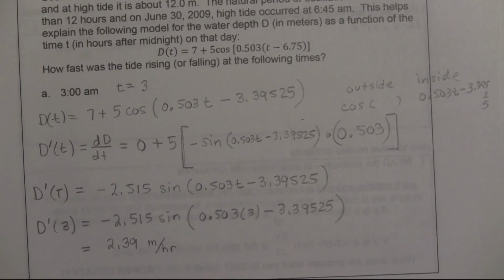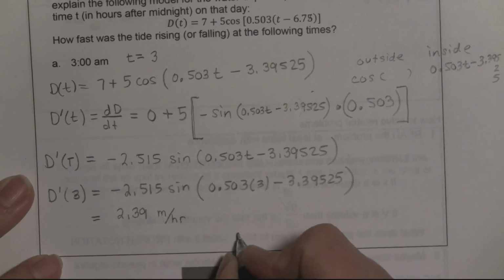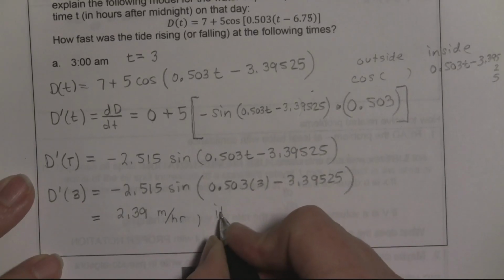Yeah, they got exactly the same as we did. They did also note, which I said but didn't write, that it's rising.